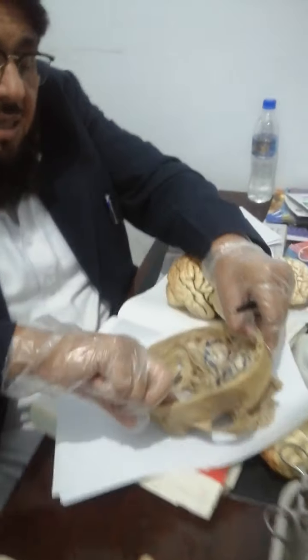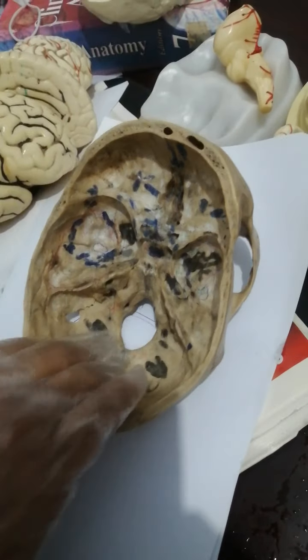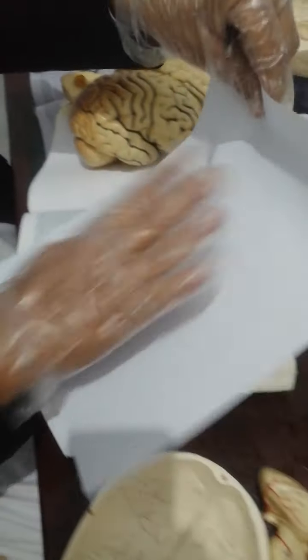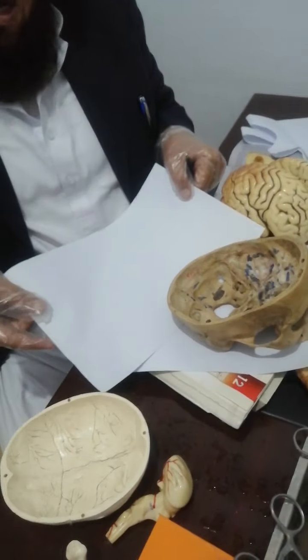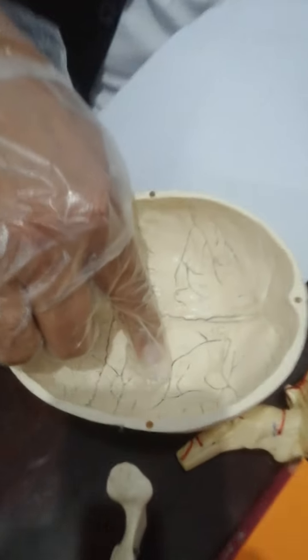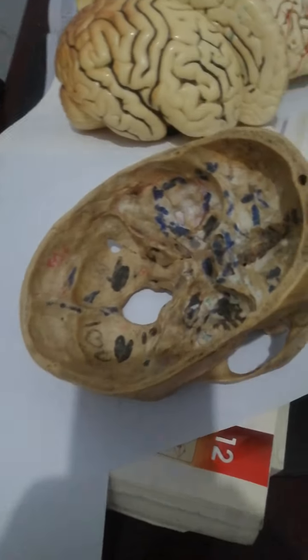Now this dura mater lines the skull from the inside. All the skull, this one as well as this one, is lined by this thick sheet of dura mater, which is called the meningeal layer of dura mater, or the actual dura mater, or fibrous dura mater. It lines the inner surface of the skull as well as the inner surface of the base of the skull.